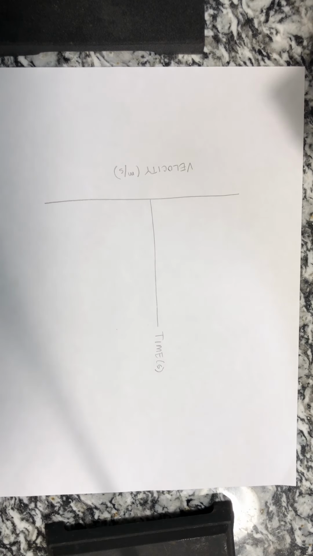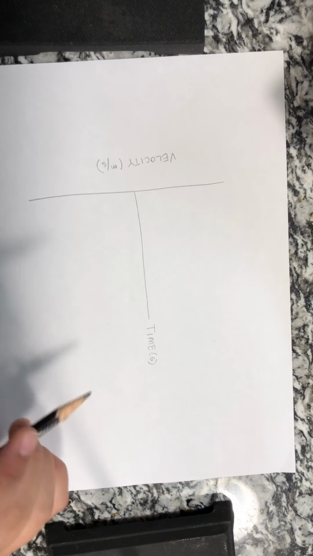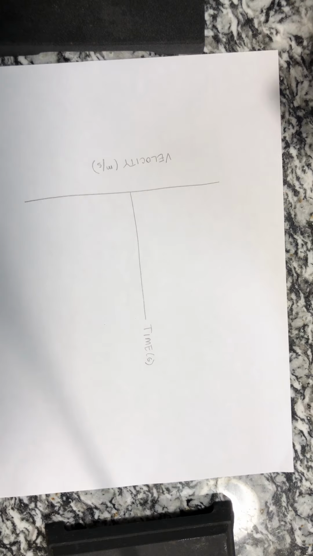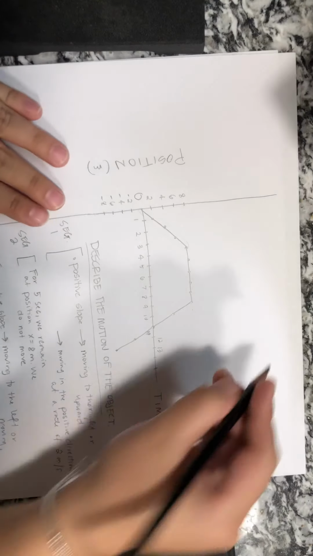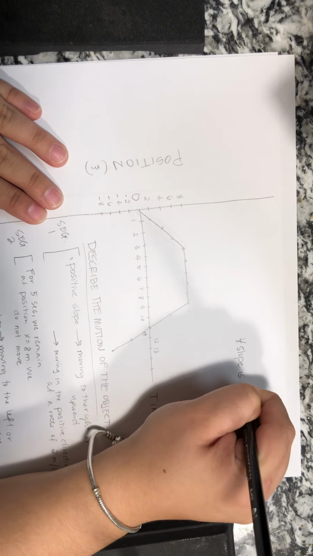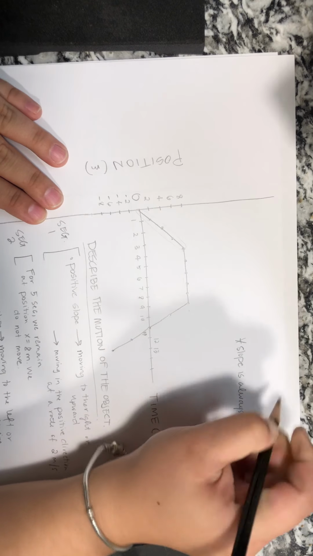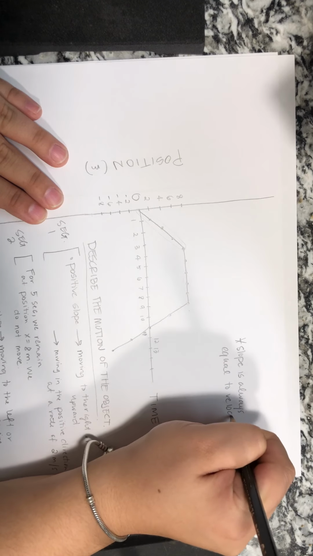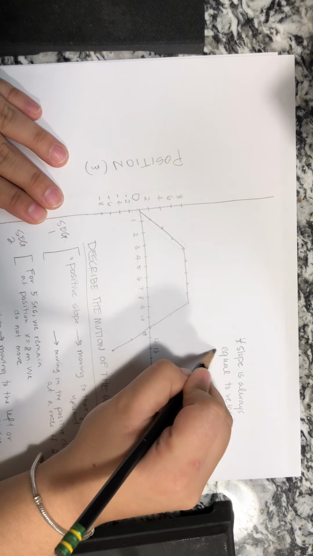Sorry. So what we're going to do is find the slope of each section here, because the slope is always equal to the velocity. And this is for a position versus time graph.